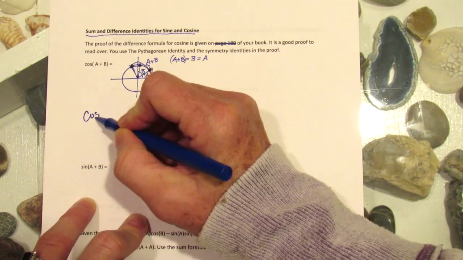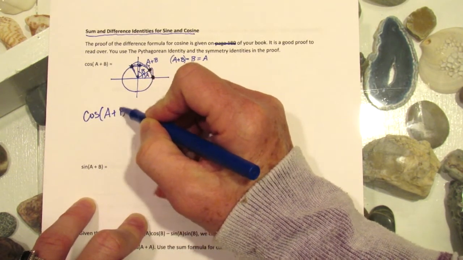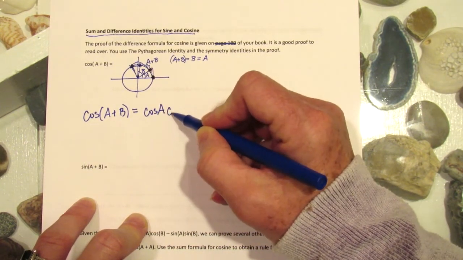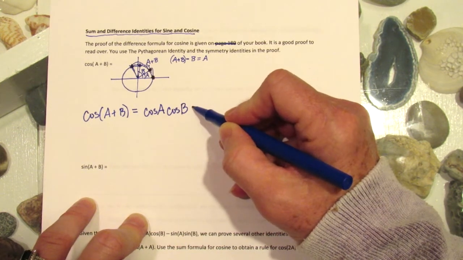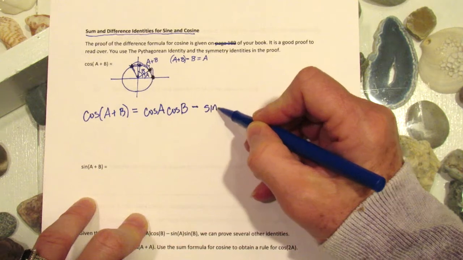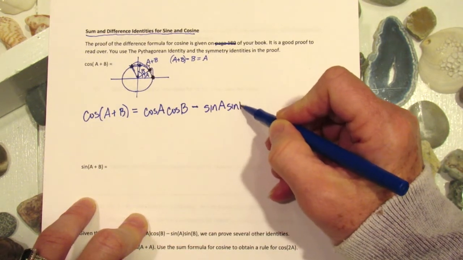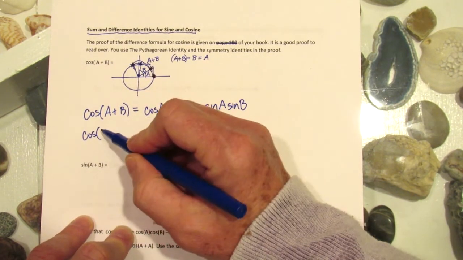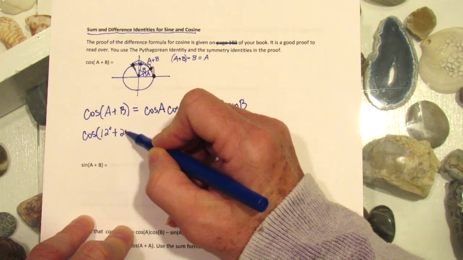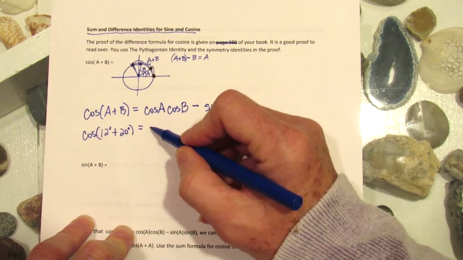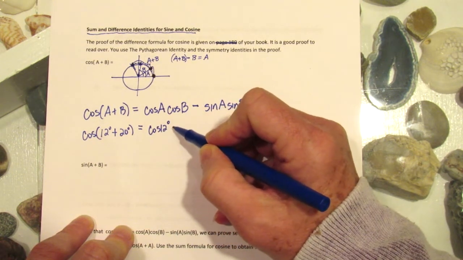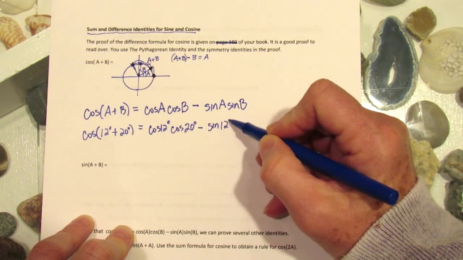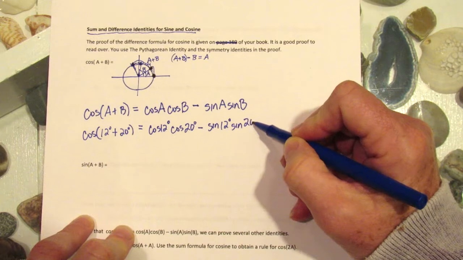And that rule is that cosine of the sum of two angles is equal to cosine of the first angle times cosine of the second angle minus sine of the first angle times sine of the second angle. So for example, if I had cosine of 12 degrees plus 20 degrees, that would be equal to cosine of 12 degrees times cosine of 20 degrees minus sine of 12 degrees times sine of 20 degrees.